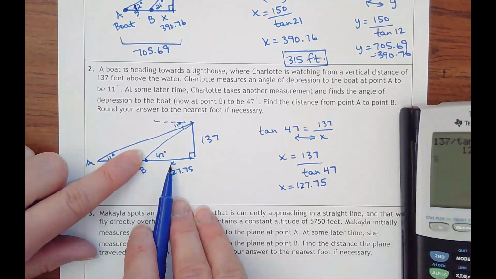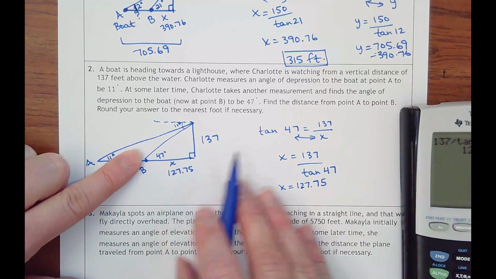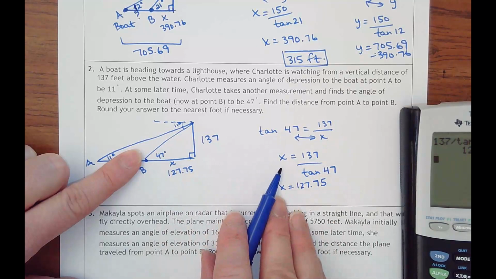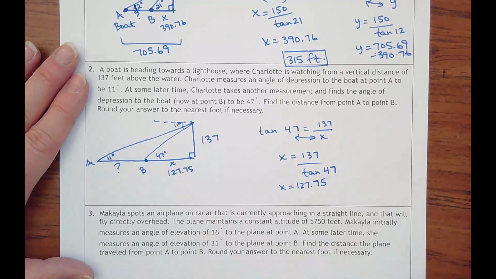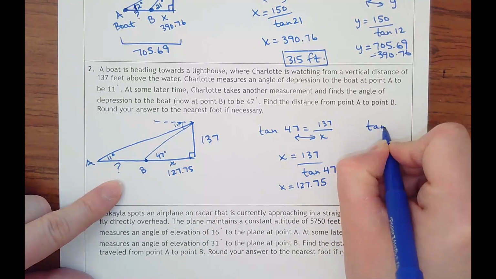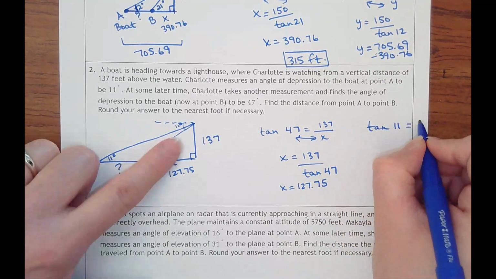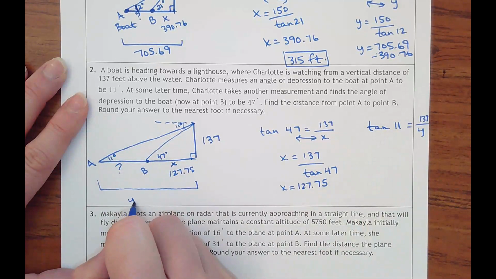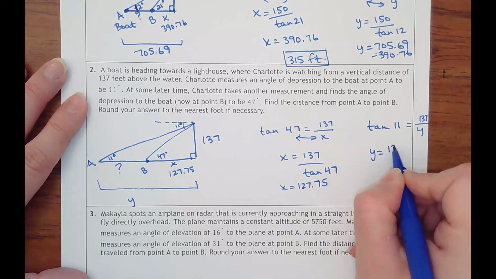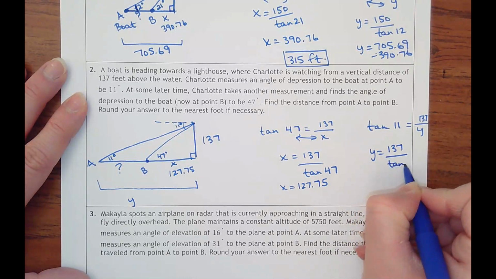So I called this X, and I did tangent of 47 is 137 over X. Swapped them so I could take 137 divided by tangent of 47, got 127.75. So now my other one would be my tangent of the 11 is going to be my 137 over, I'll call it Y. So Y will be found by taking 137 divided by tangent of 11.